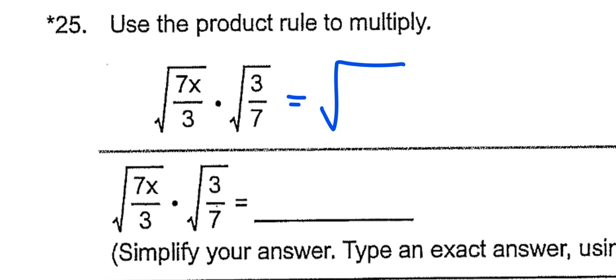If you're going to do that, then you can reduce afterwards. If you multiply across the top and across the bottom, can you simplify that? Yes, you'll get 1x.